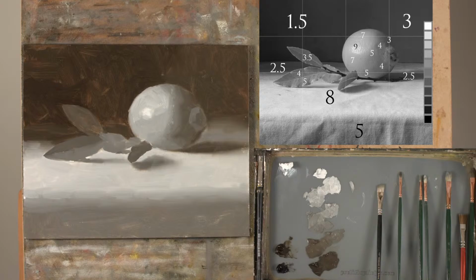Slightly different way of working with the chalk and charcoal, where you would tend to finish each area at a time. But it's basically the same thing that we're doing. Okay, so hopefully you've got a little fat fish with some rather bizarre fins sitting on a white cloth, wondering why it isn't in the sea.